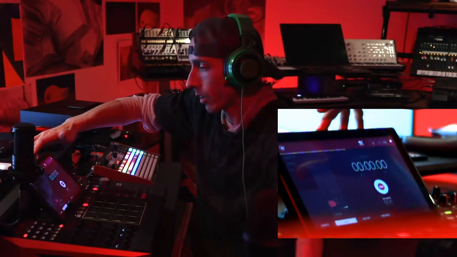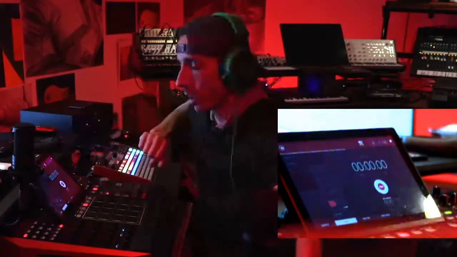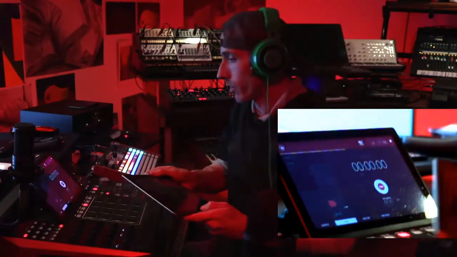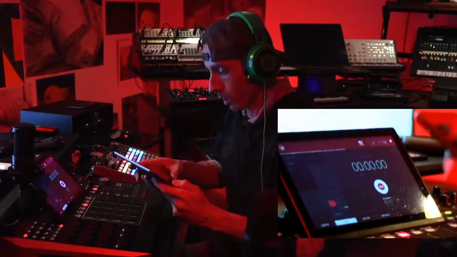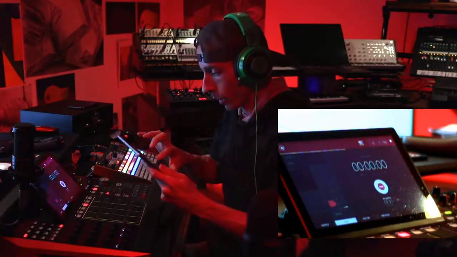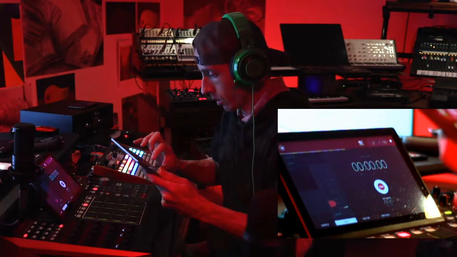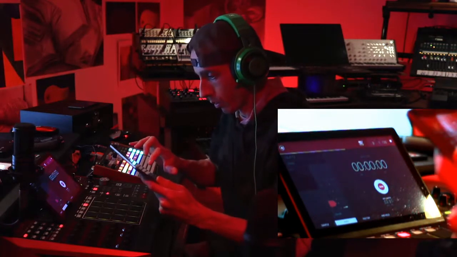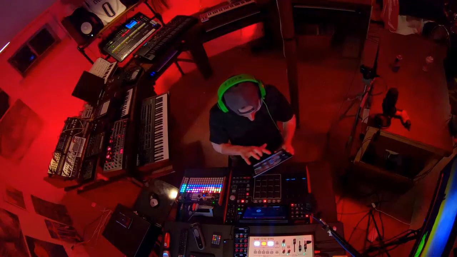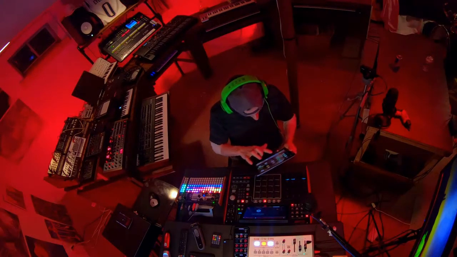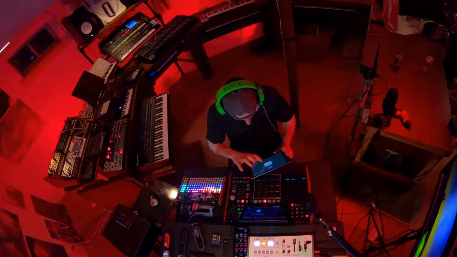Mic check. Okay, so I got to get the audio sent over to the MPC. And we'll do that just by real quickly connecting to the mixer behind me. And then we'll just send the audio from this Yeti to the MPC.